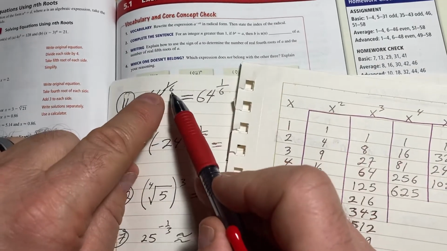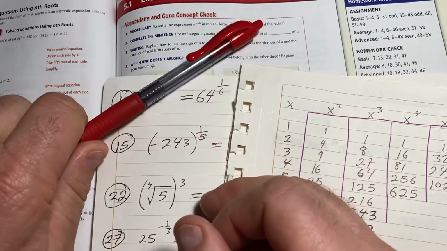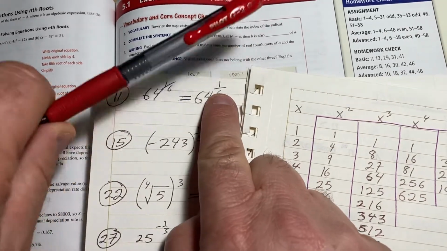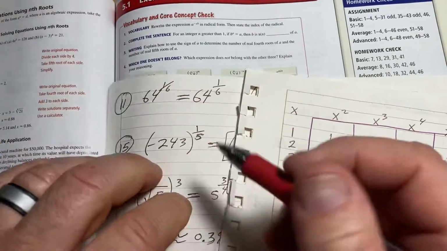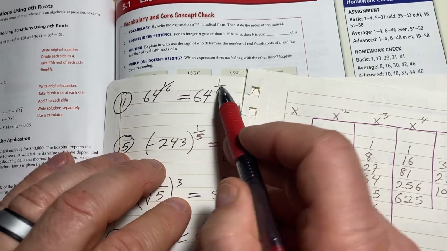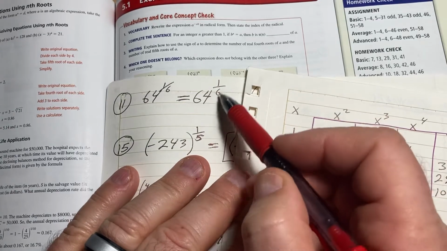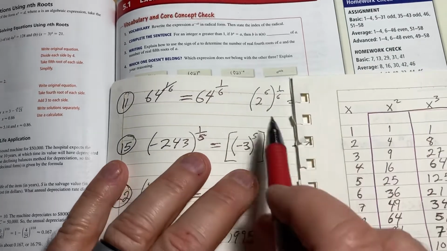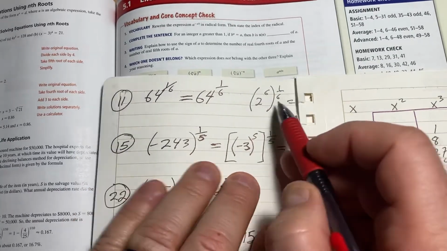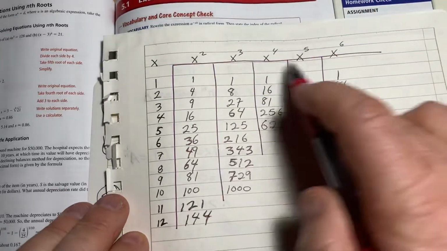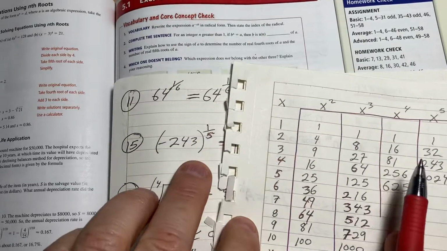By the way, I don't like when they write this at a diagonal. I'd rather write it this way where it's a horizontal line, 1/6. 1 is the numerator, 6 is the denominator. Visually, it's easier to understand. That right there is the same thing as 2. Good thing you made one of these. It's so much easier. Question 15.